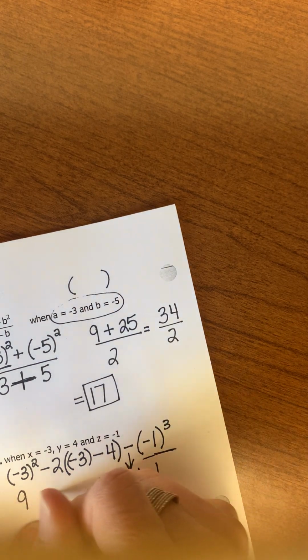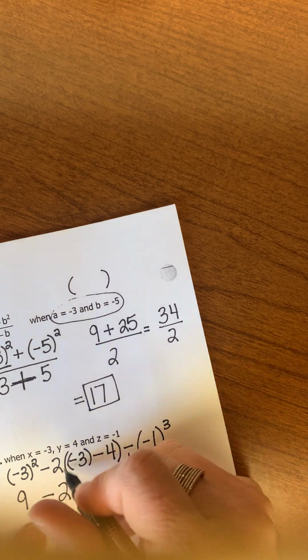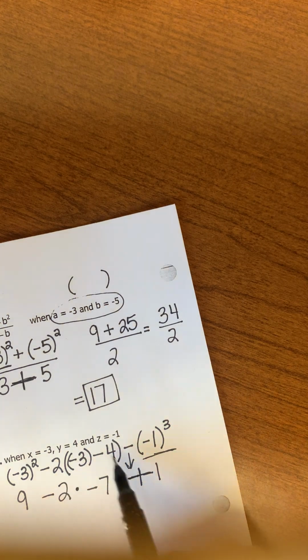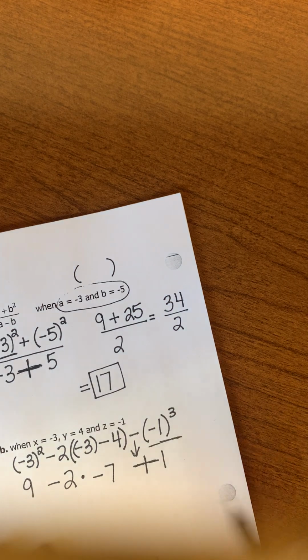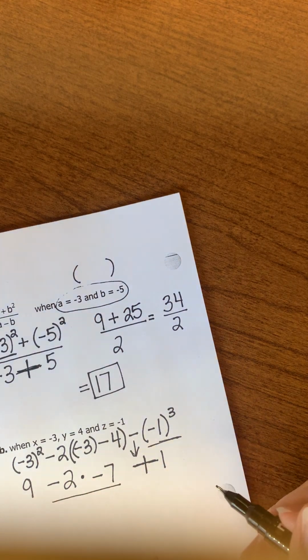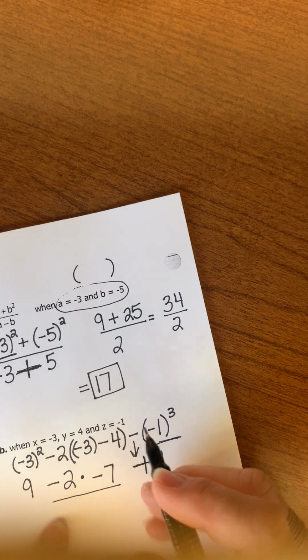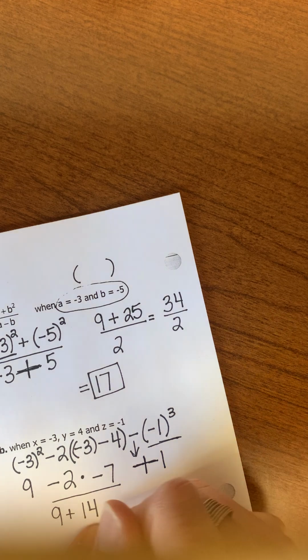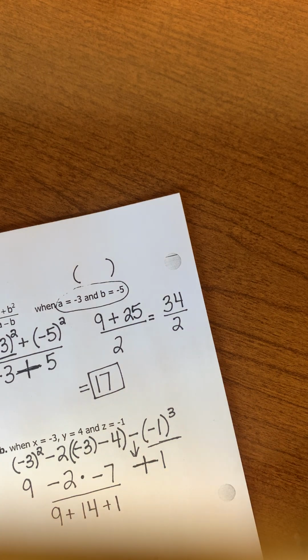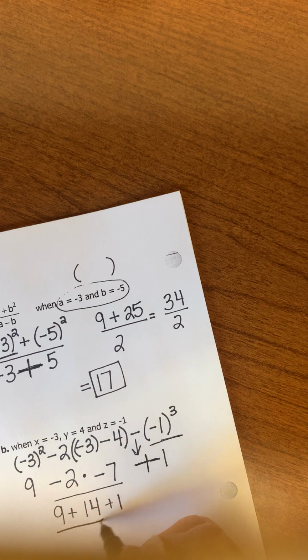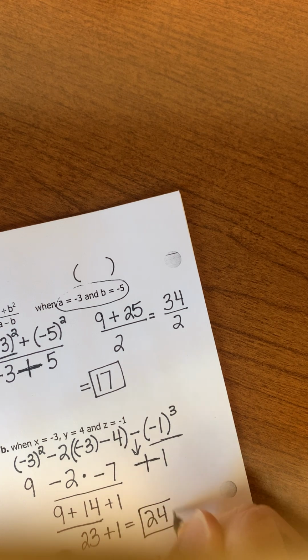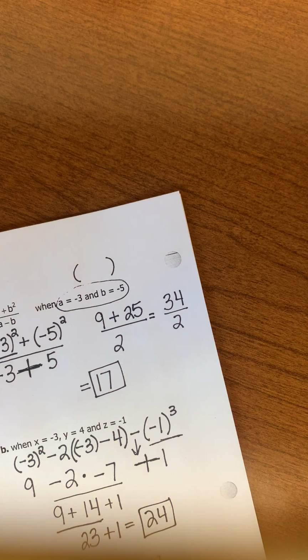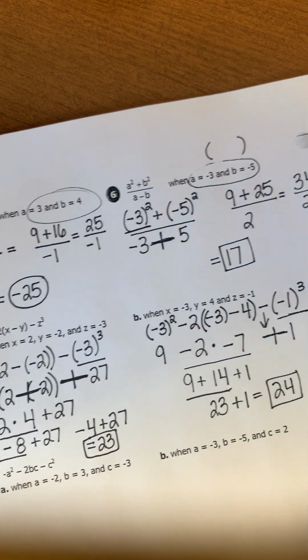And then my -2 falls down. If there's no sign between these parentheses, we know it's multiplication. Okay. -2 times -7. Okay, 2 negatives turn positive. So it's going to be a 9 plus 14 plus a 1. Okay, left to right. My marker's acting up. Okay, I'm going to get a 23, and a 23 plus a 1 is a 24. Okay, very good, guys.